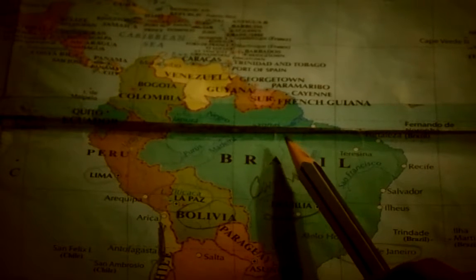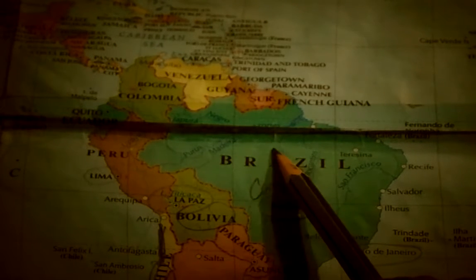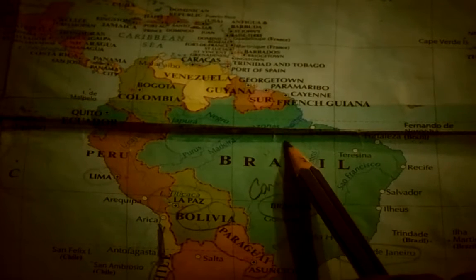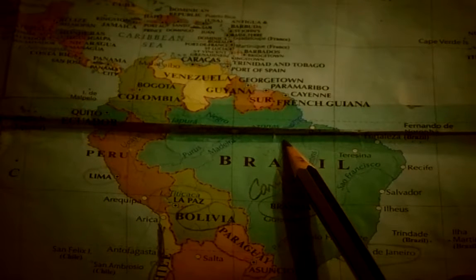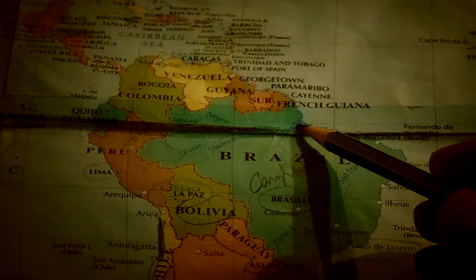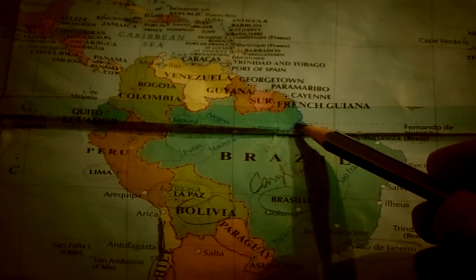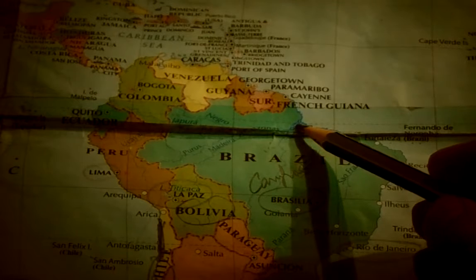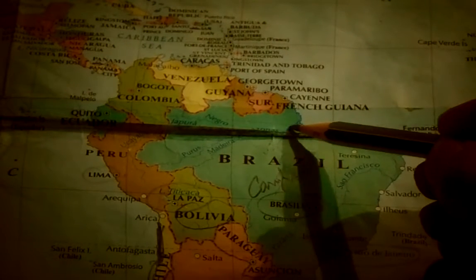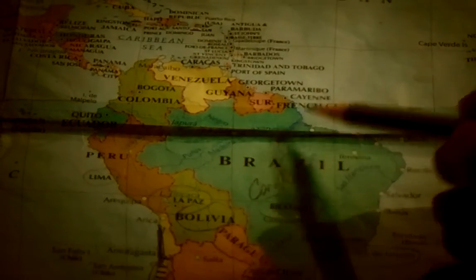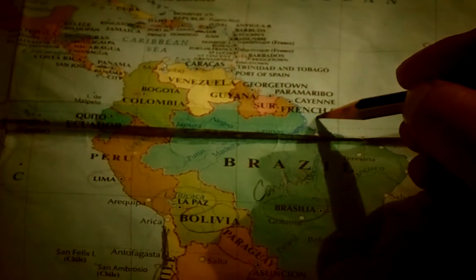Don't get confused: Amazon is a river, and there is also a forest in the Amazon, a tropical rainforest. Recently there was news that the Amazon rainforest was under fire, so you have to study about that. It can be asked in your government public examination which forest was under fire. It was the Amazon. Here you can see the basin of the Amazon, and this is the delta, or mouth, of the Amazon.